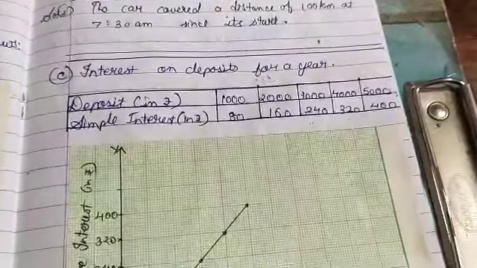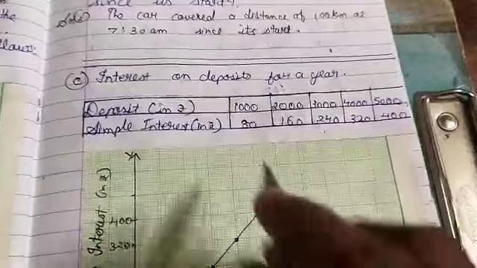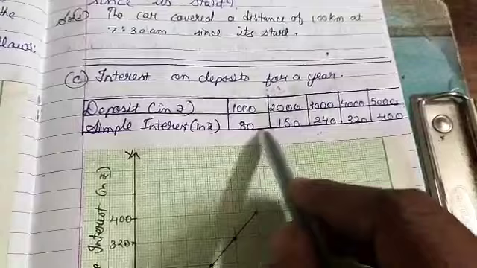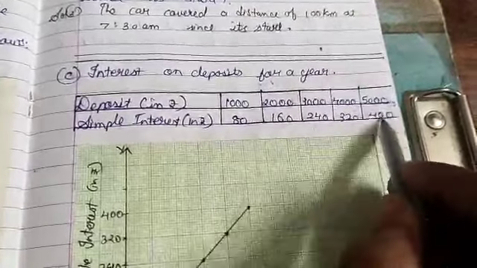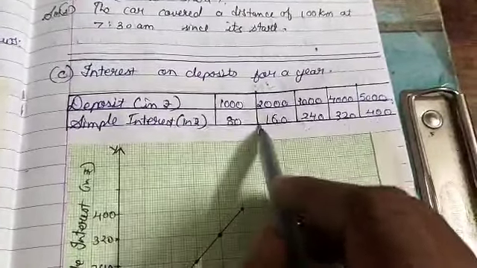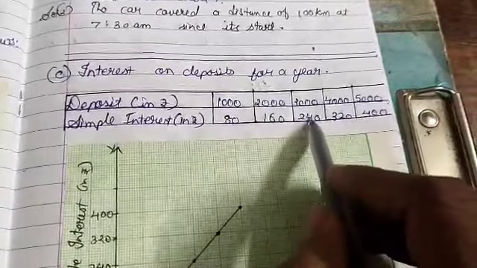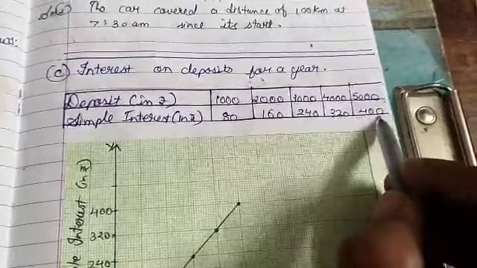Now if we see here, there is a uniform increase. See here also, there is 80 on each slab. If we find, there is an interest of 80. See here, 80 plus 80 is 160, 160 plus 80 is 240, 240 plus 80 is 320, 320 plus 80 is 400.